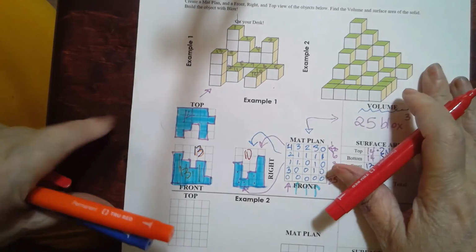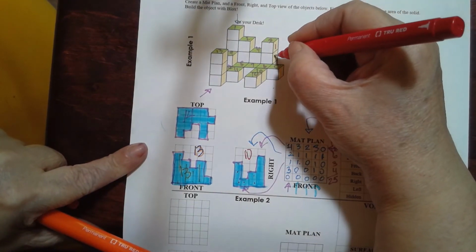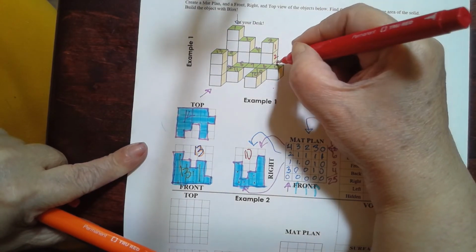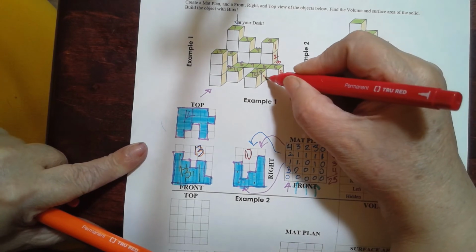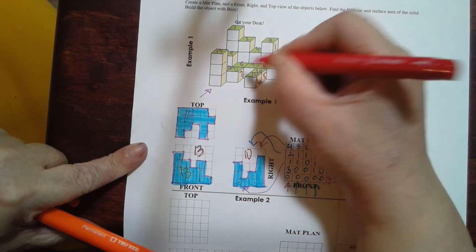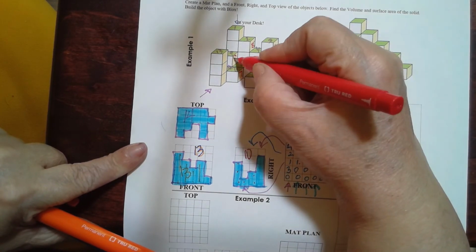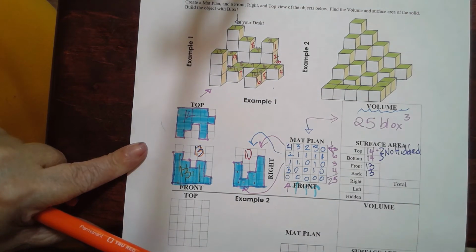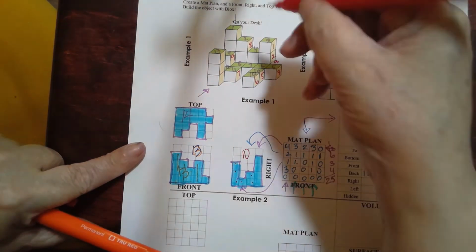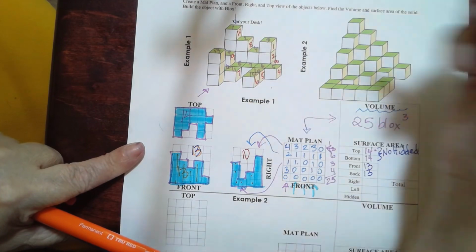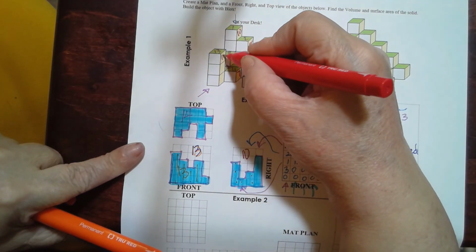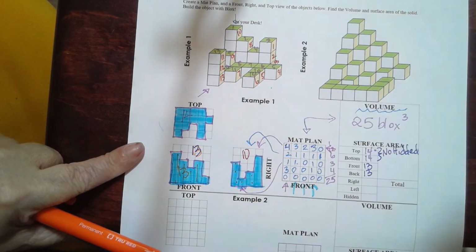Let's see if we come up with 10 here. I've got 1, 2, 3, that little one there, 4, 5, 6, 7, 8, 9. Did I add them wrong? Probably. Let's see. So I have 9, 10, 11, 12, 13. Oh, I see what I did.